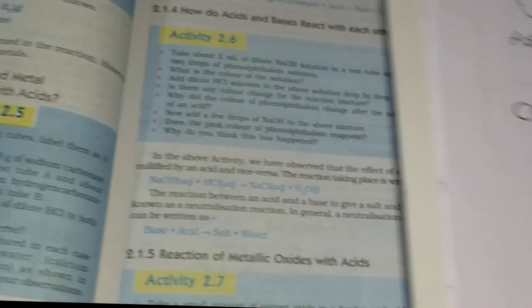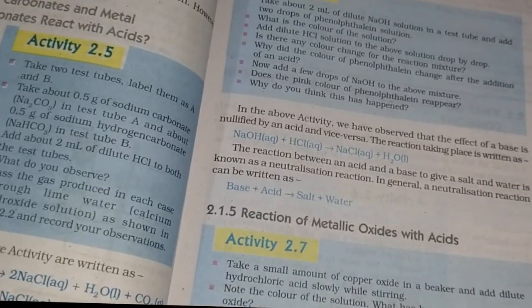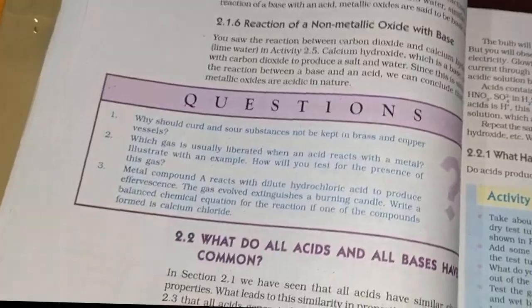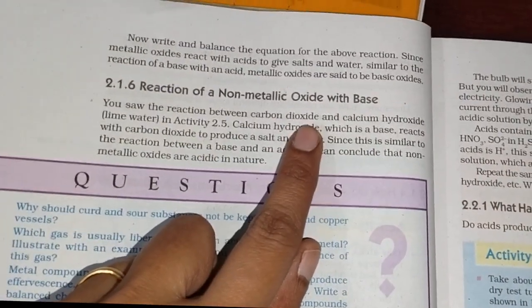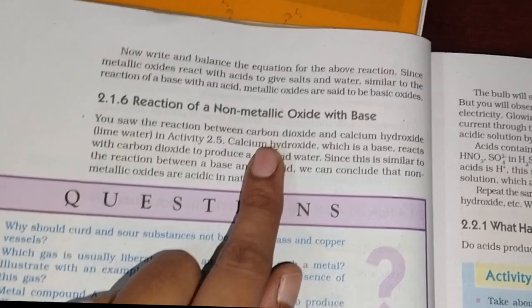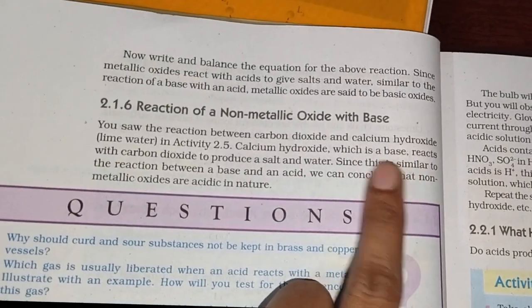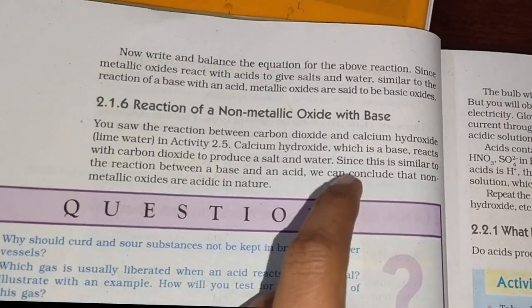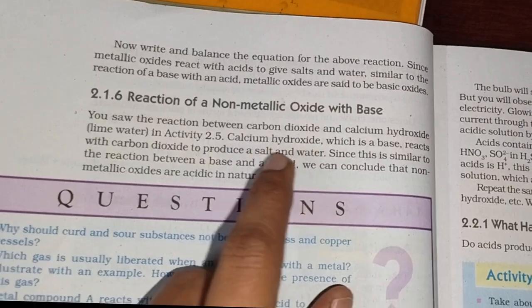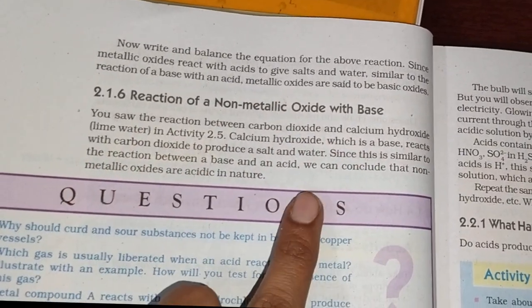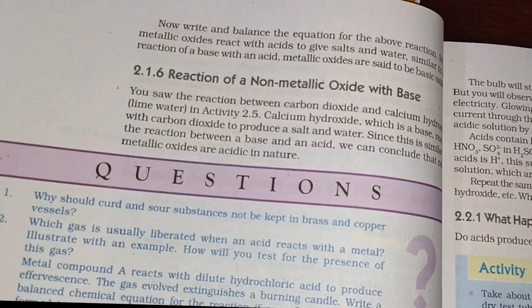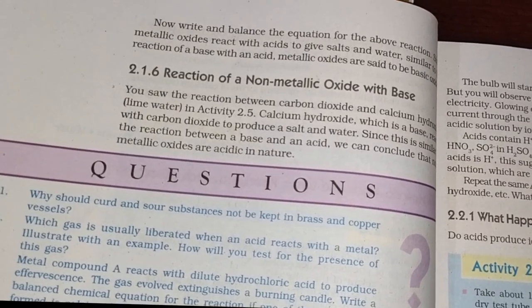So we saw metallic oxides reacting with acids. What happens when non-metallic oxides react with a base? Before, we saw carbon dioxide and calcium hydroxide. Calcium hydroxide is a base, and it reacts with carbon dioxide to produce salt and water. This is similar to the acid and base reaction.